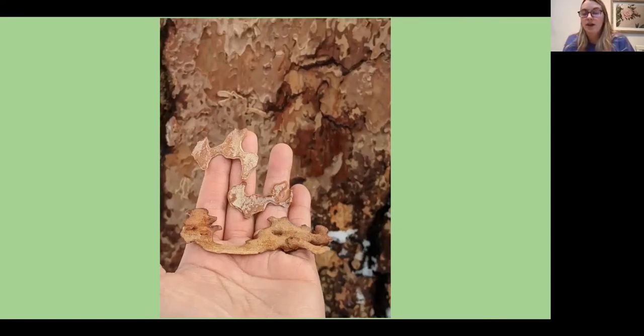The other way that you can determine the difference between the pine trees is by looking at their bark or their needles.